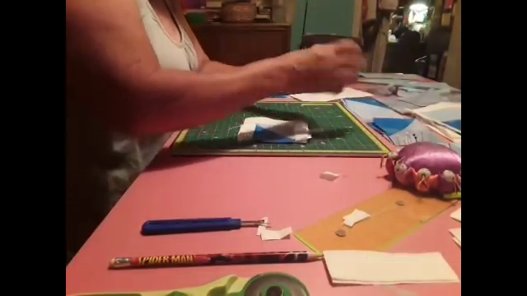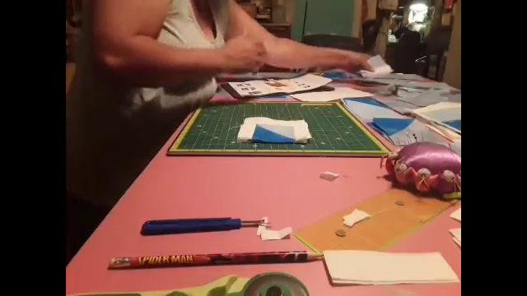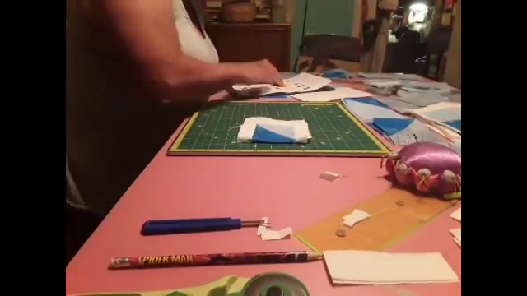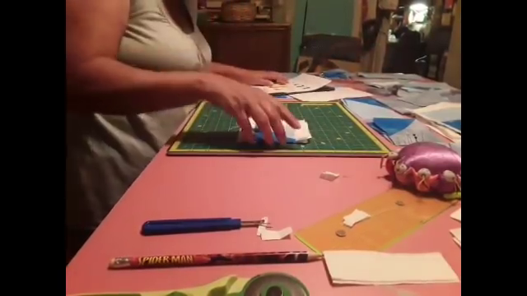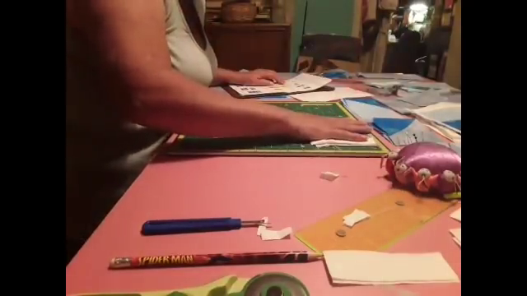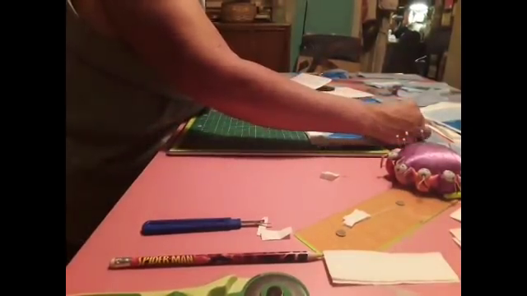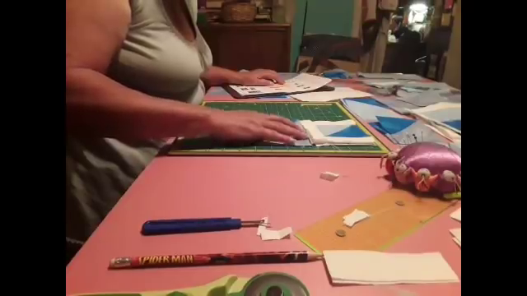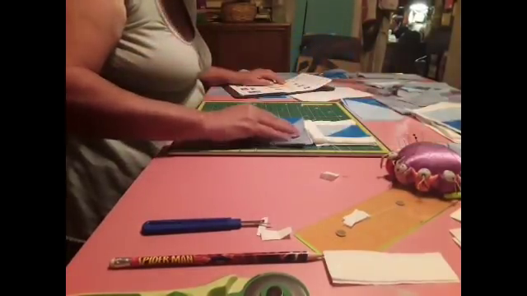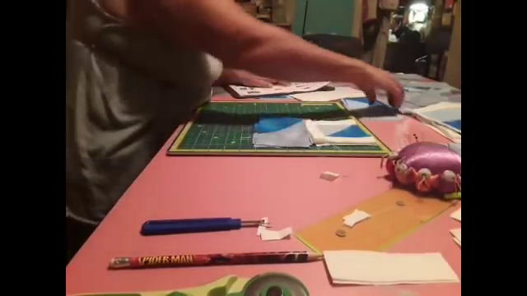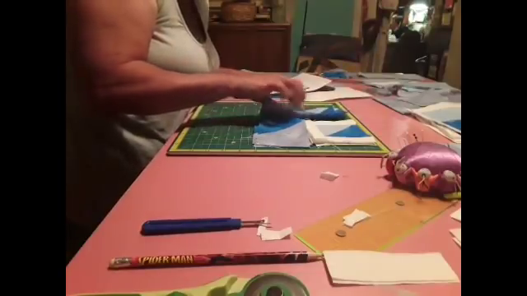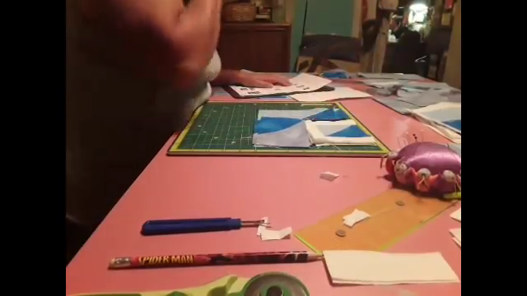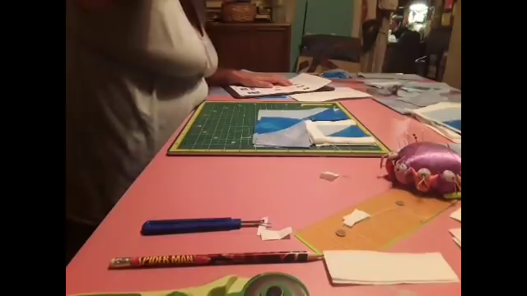So I will put these aside, because I will need them later on the next one. So I have these. Then I have these. Yes, that's right, right there. Then I have this. There we go. So I went through all that crabby crap.